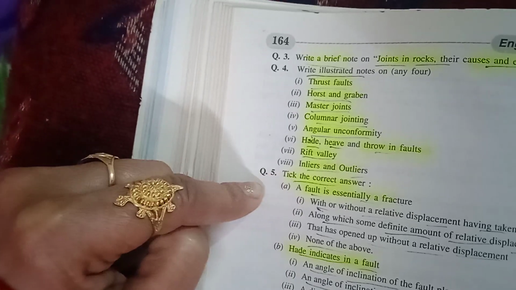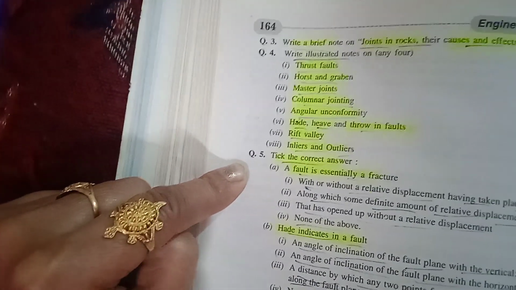layer outlier. Question number 5: tick the correct answer.